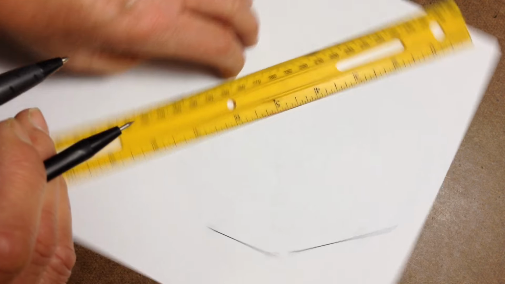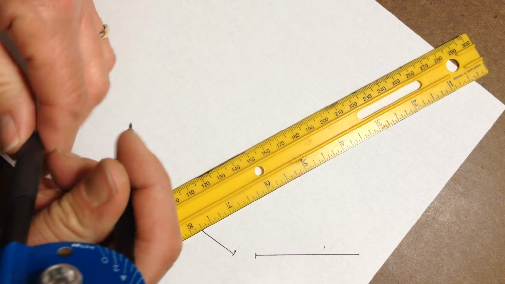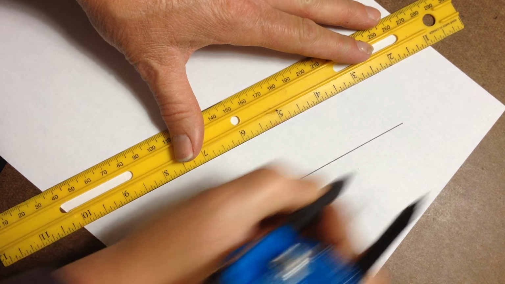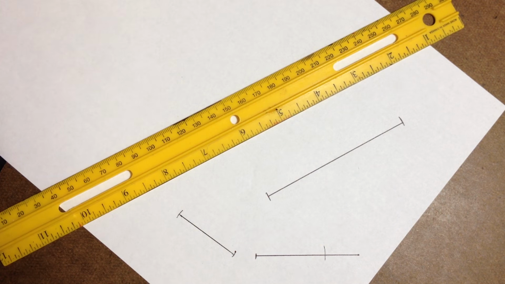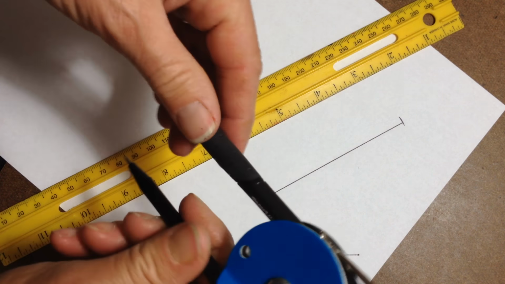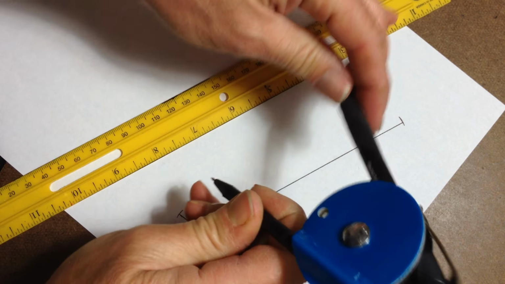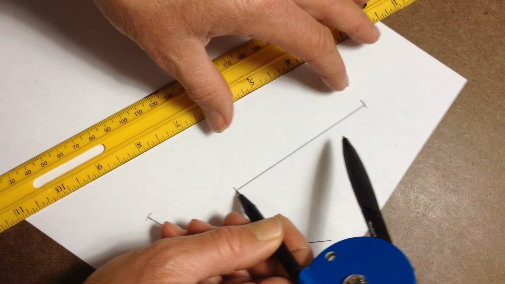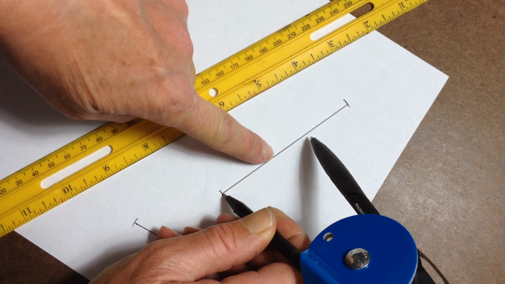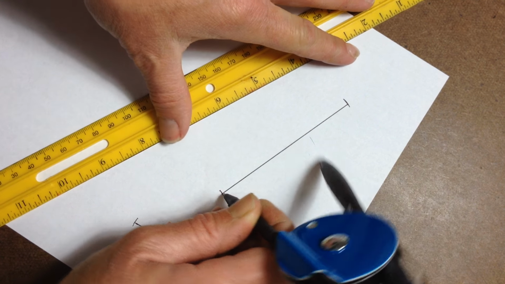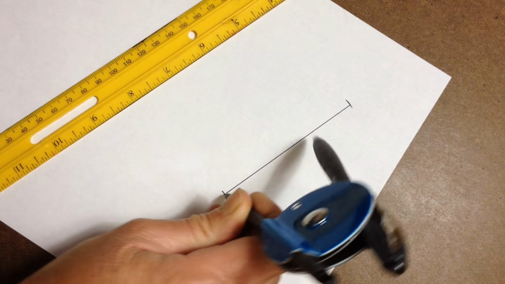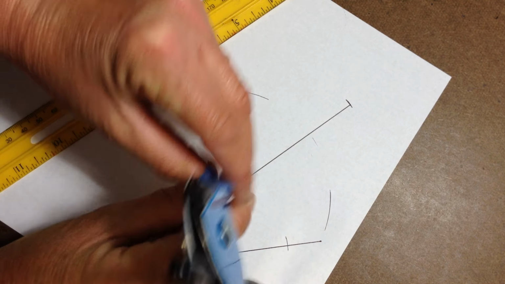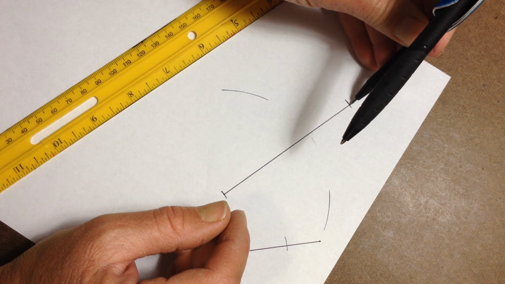Basic construction number 2 is to perpendicularly bisect a line segment. So I'm going to lay down a line segment, mark off front end and back end, and here's the trick on this one. You want to spread your compass so that it's a little bit longer than halfway down the line. And then you're going to draw an arc up here and an arc up here. You don't have to draw the entire arc. Do that from the other side too.